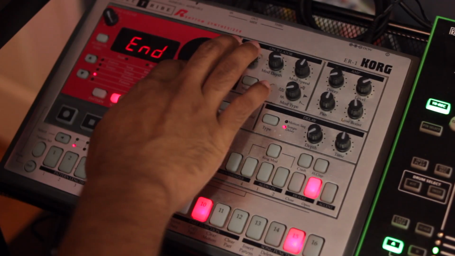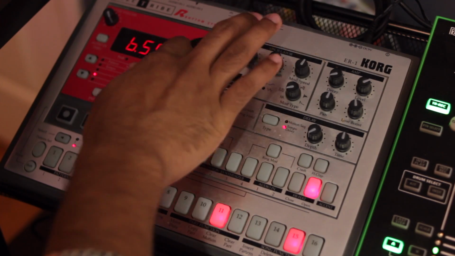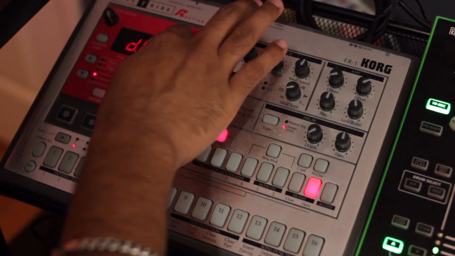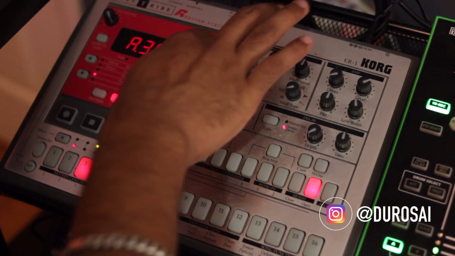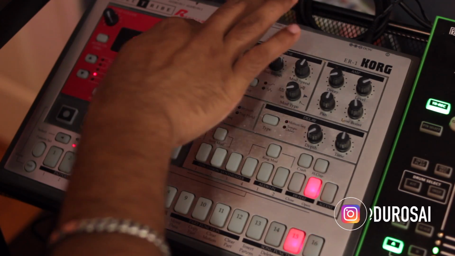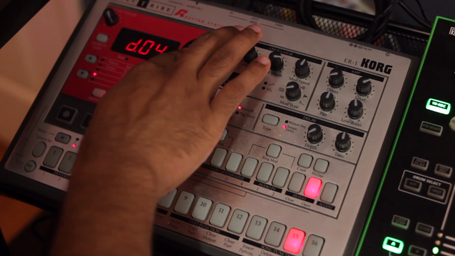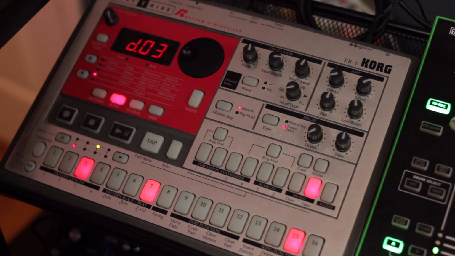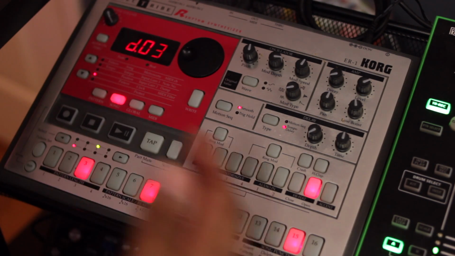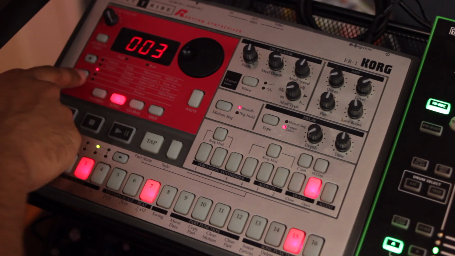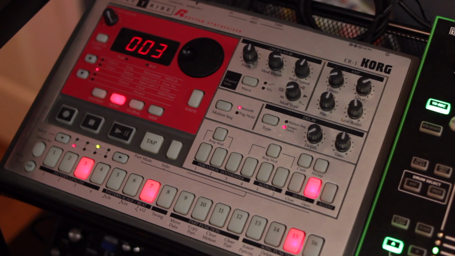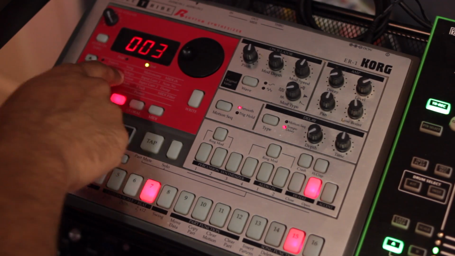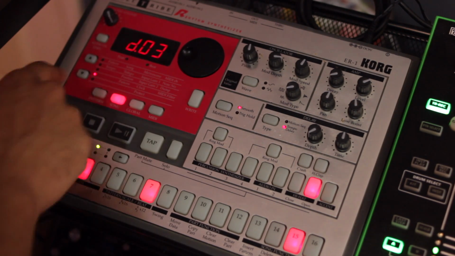So it's going to say end now. Instead, you're just going to rotate the dial until you select the pattern you want. In this case, it's going to be D2. Move to the next one. We're on number 3. Now, if you forget where you are in the pattern or in the song, you can just go back to position, and it's going to show you that we're on position 3. Sometimes, especially if you're doing like a 200 pattern song, you might lose track. So this is a good way to tell you where you are.